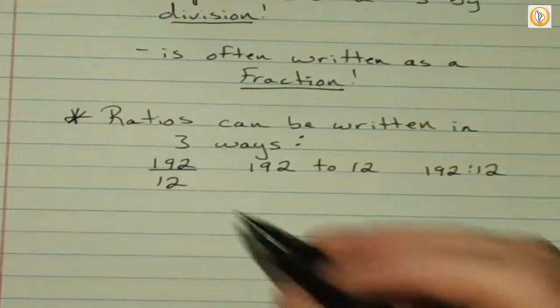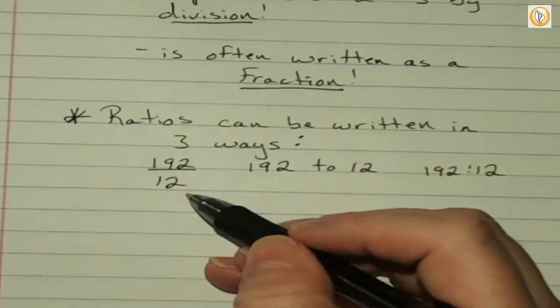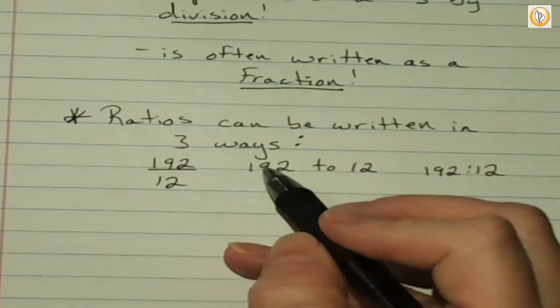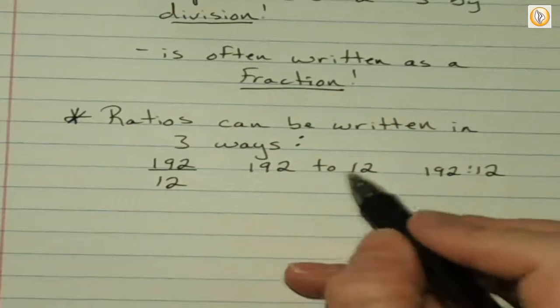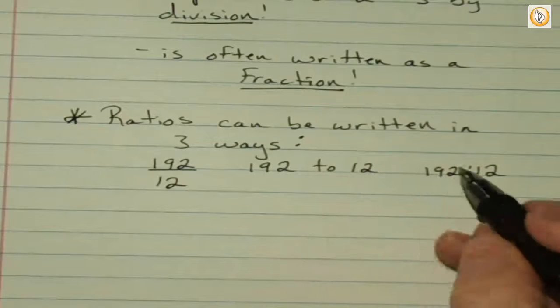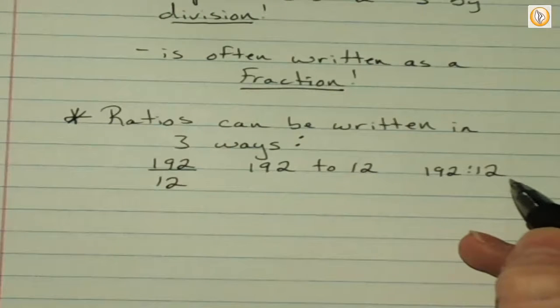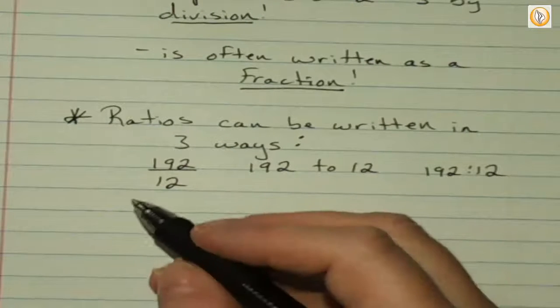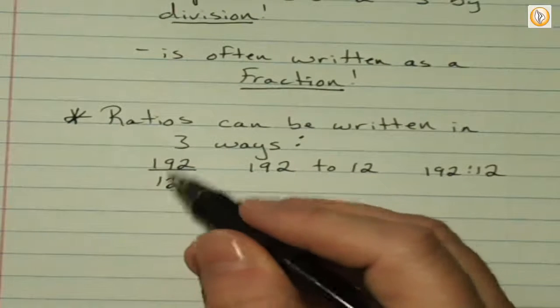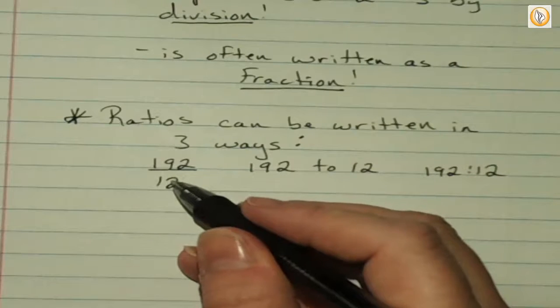It doesn't mean division. It's just "to." It's a ratio, 192 to 12. It's written to look like a fraction, but it's not a fraction.